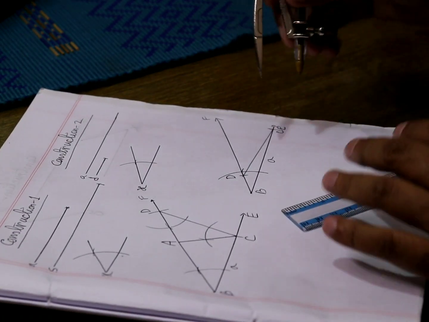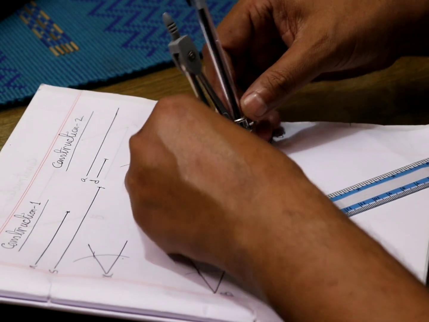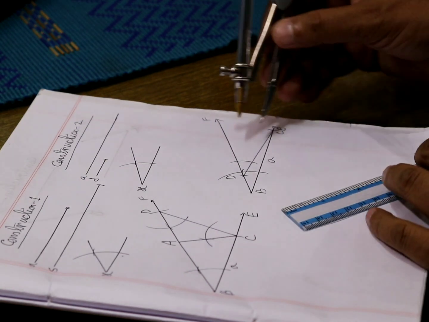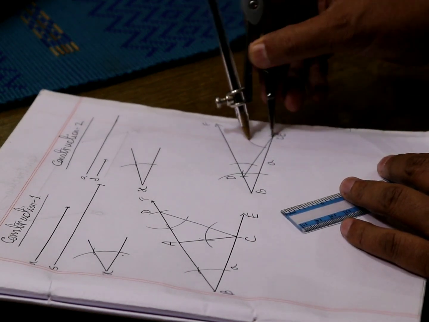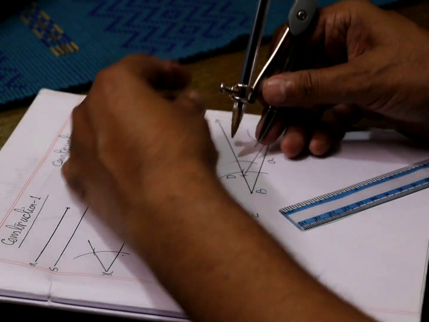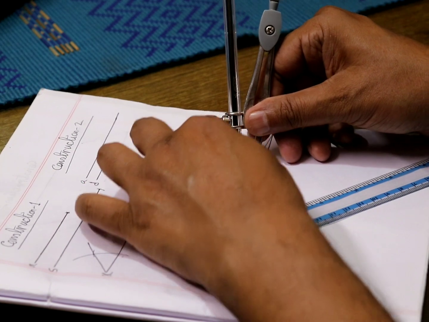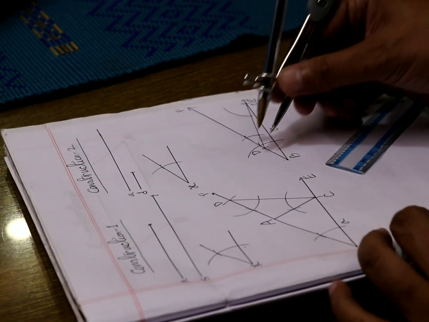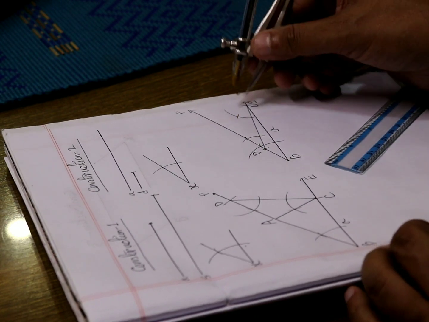Now in construction 2, equal to this angle, that is equal to angle CDF, we draw angle DCA, like this.